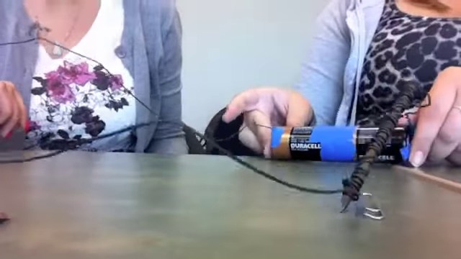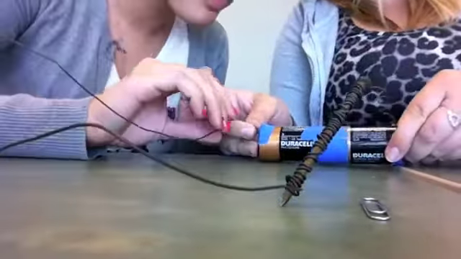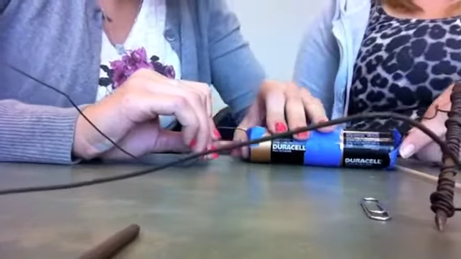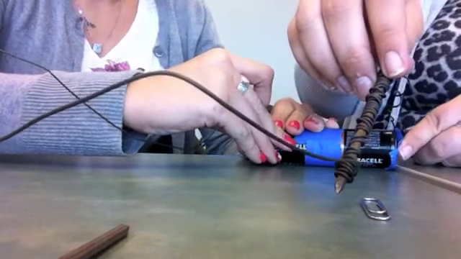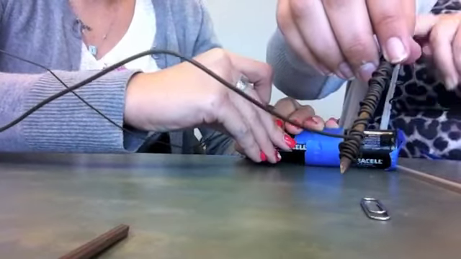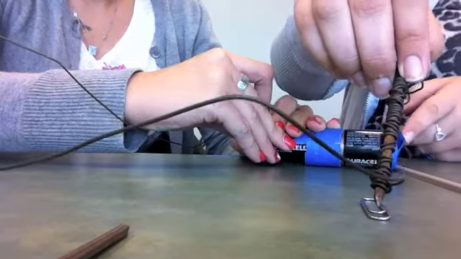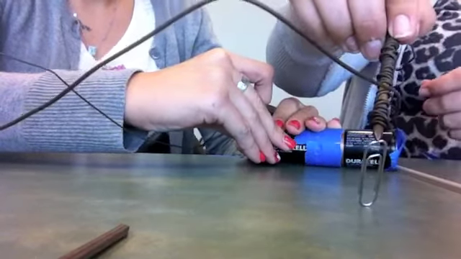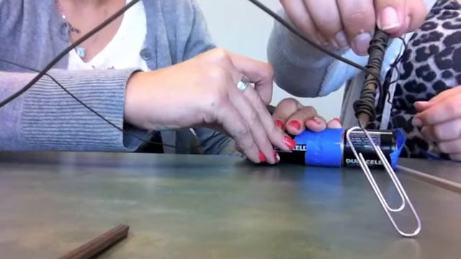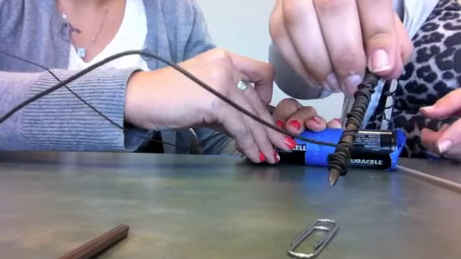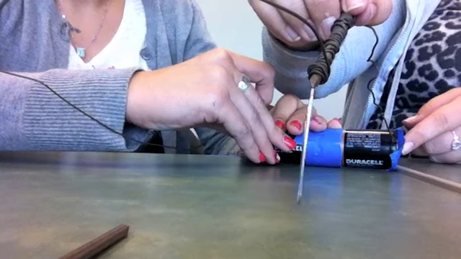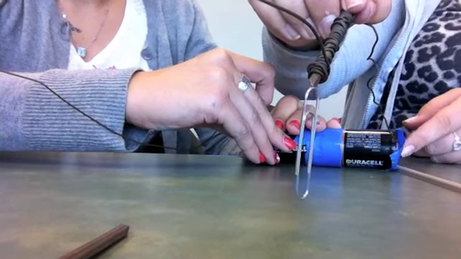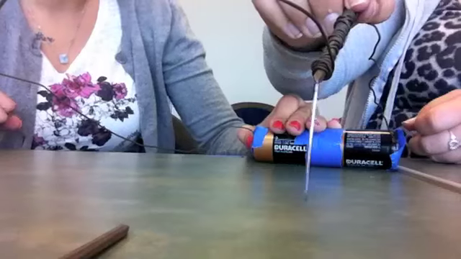Now, we'll have to flip it around. We have the nail. Is it on there? There we go. We have this nail that is coiled with wire. Is it hot? Yes. And we are going to try and pick up the paper clip. Now it's picking it up. There is a magnetic force running between the nail and the batteries, and it's holding it up. So this is our evidence for the D batteries.